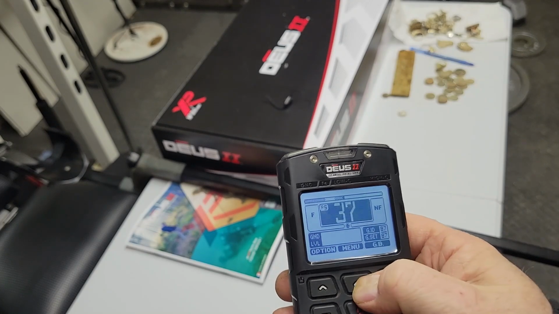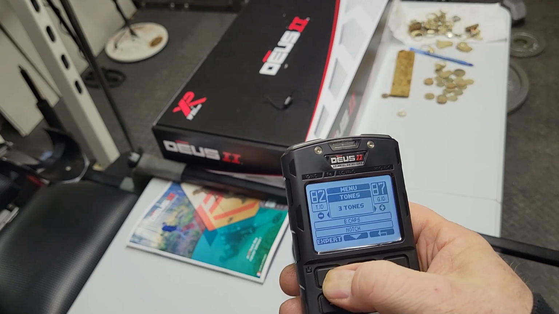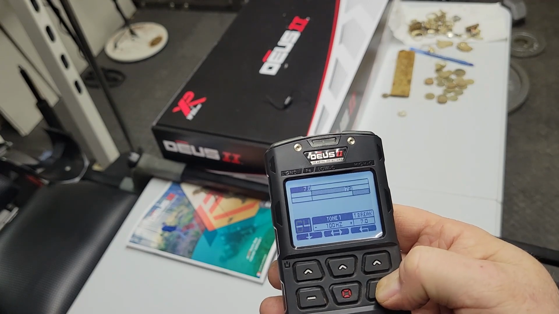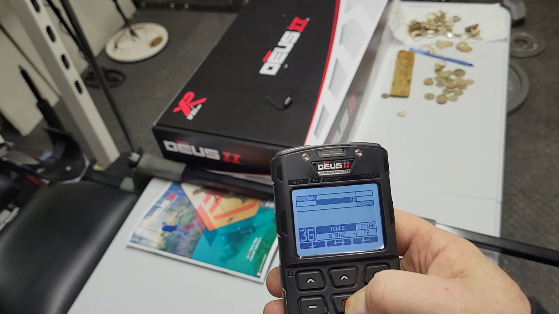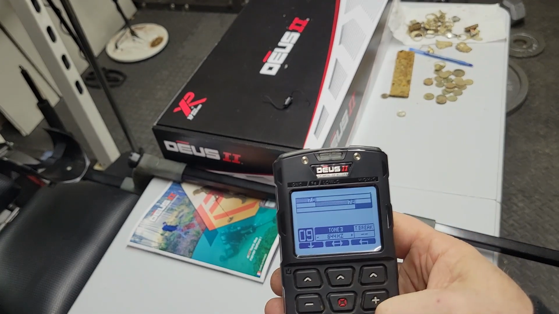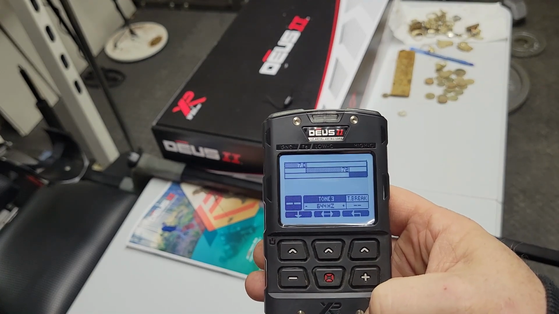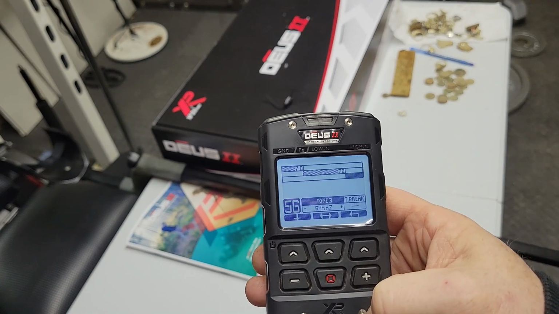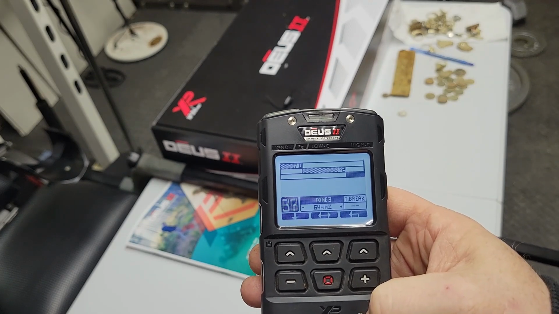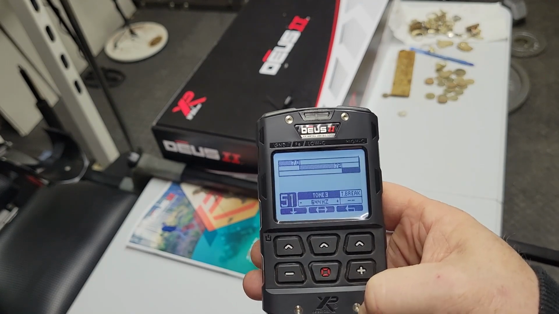So we're still in park. We want to go to menu. We want to go in discrimination, expert, 3 tones, expert again. Tone 1 is 100. Tone 2 is 518. And tone 3 is 644. So the changes we made did not save off. That's important to note. Now, if you were to save this off in a custom program, they would have saved. So I just want you to be aware that some of these settings you change are not global. They will not stay when you power off the machine.